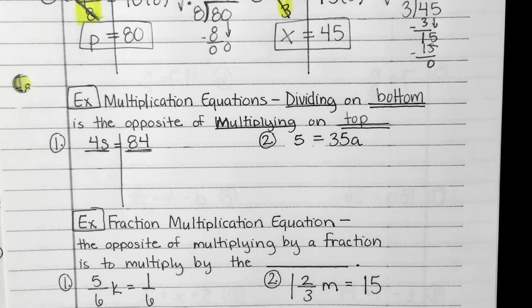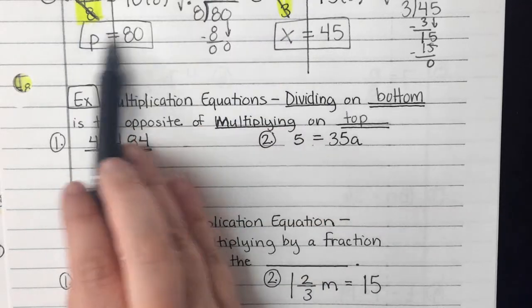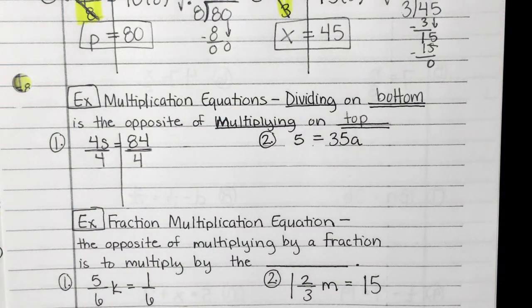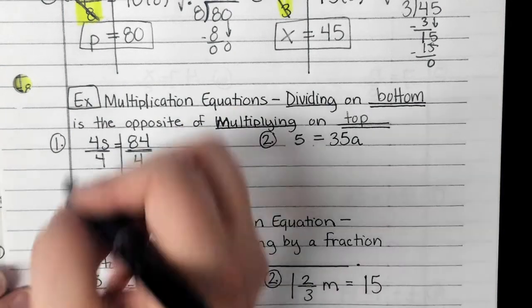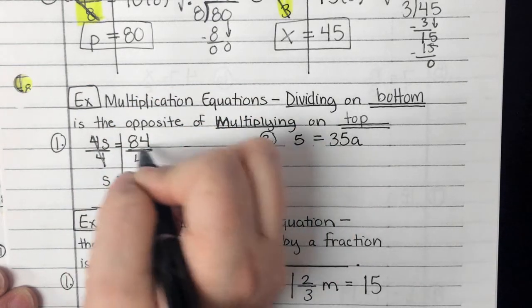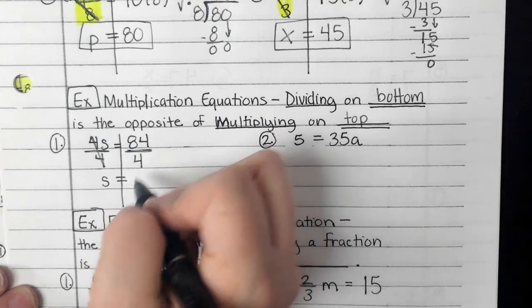Why? Lauren, why would I divide by 4? Because on this side 4 is next to the letter, the variable. You have to divide by what is next to the letter. Just like up here, we have to multiply by what is under the letter. So this has to be a 4, and I have to use the same number on both sides. 4 divided by 4 gives me s equals 84 divided by 4. Charlie? 21.